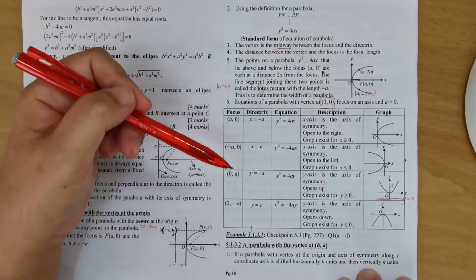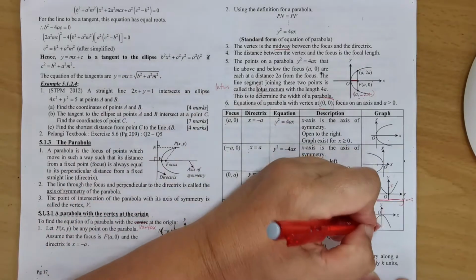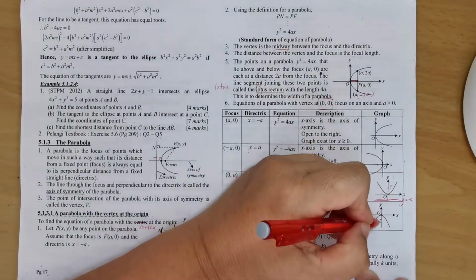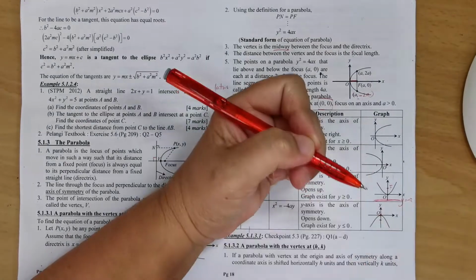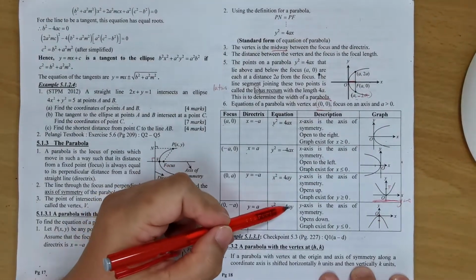The last one is where the focus is (0, negative a). The vertex is still the origin and the focus is here, so definitely the graph is going to open downwards. So this is the equation: x squared equals negative 4ay.